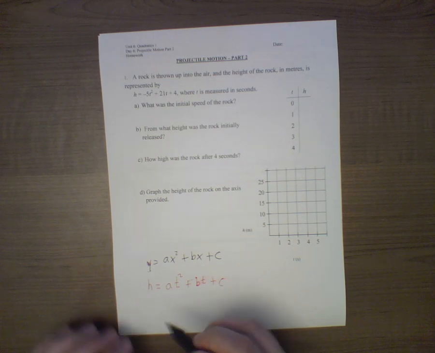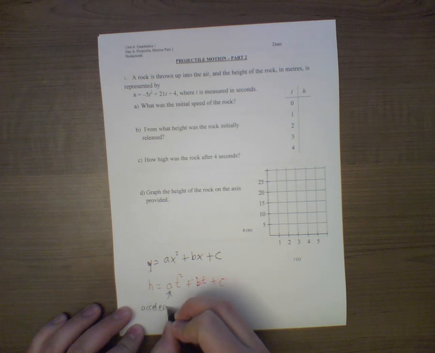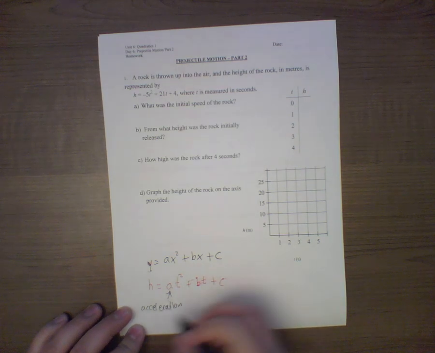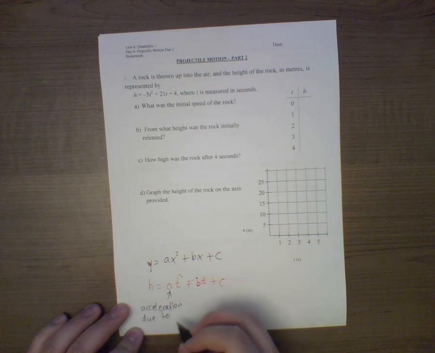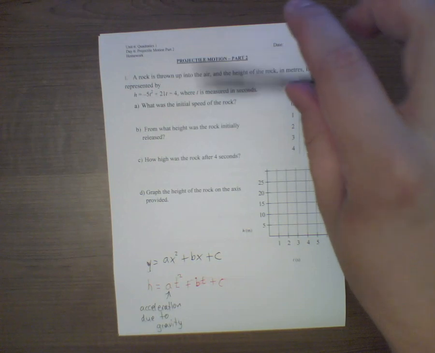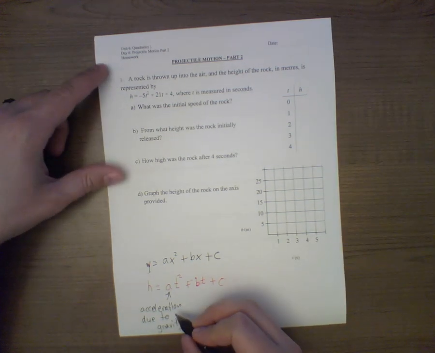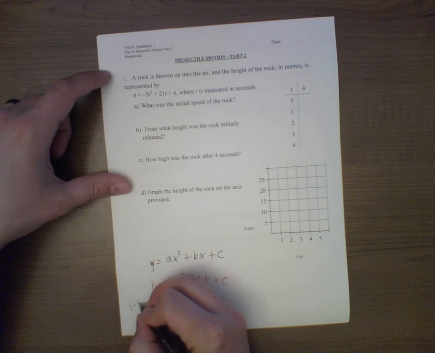The a is going to represent acceleration due to gravity. So everywhere on Earth, everywhere in the universe, gravity is pulling at you. Specifically on Earth, it's a constant value. So gravity is always pulling us down. We have measured, and we can predict, how quickly and with how much force things get pulled down. So when we drop a pen or throw a ball or whatever, we can calculate that. So this value for all these projectile motion questions is always going to be -5.